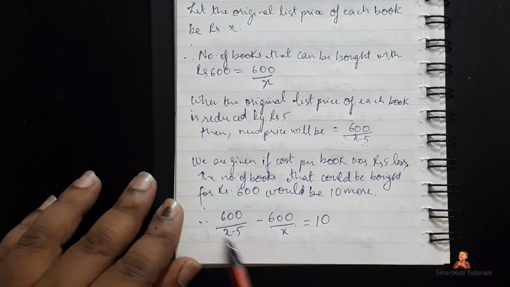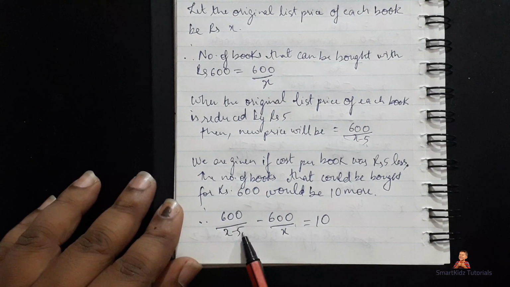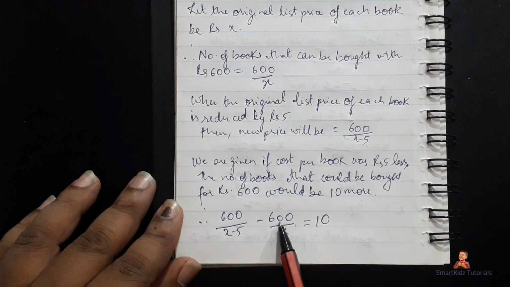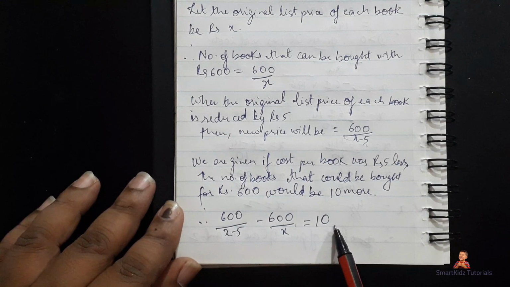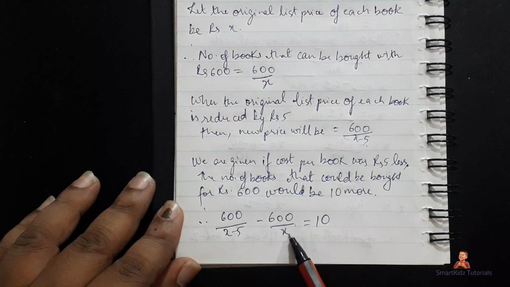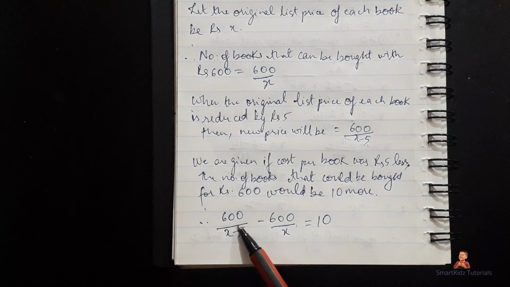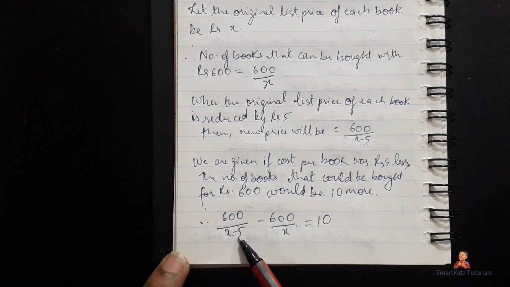Okay, so this difference, see, this is when the price is reduced, and this is the original price. So the difference between the two should give us 10 more books. This is at the original price, the number of books that can be bought, and this is the number of books that can be bought when the price is reduced by 5. And obviously the number of books that can be bought when the price is reduced by 5 has to be more, but we are told that it is more by 10. That is why we have put this number over here and not over here. So this minus this, because this is the greater number of books, gives us the difference 10. So that gives us our equation as well.